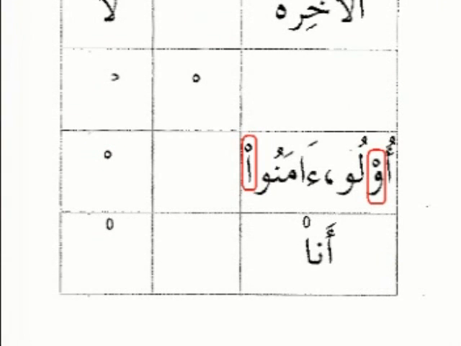Ulaika, the waw is not pronounced. Ulul arham, ulul albab, the waw is not pronounced. So ulu will be written like this. Ulu. Ulaika also, the waw will have it.